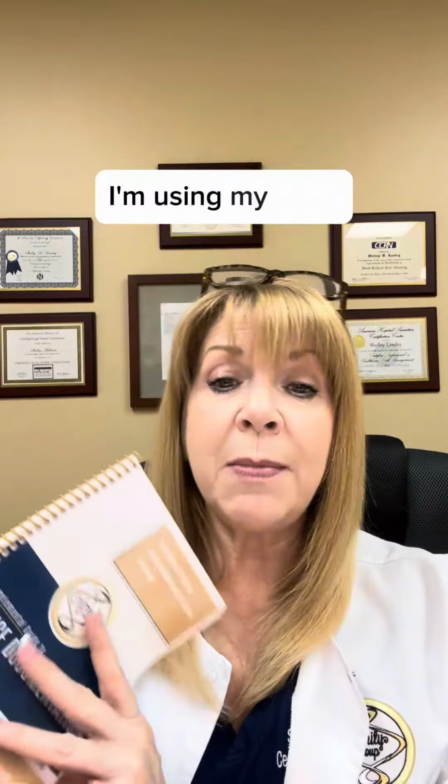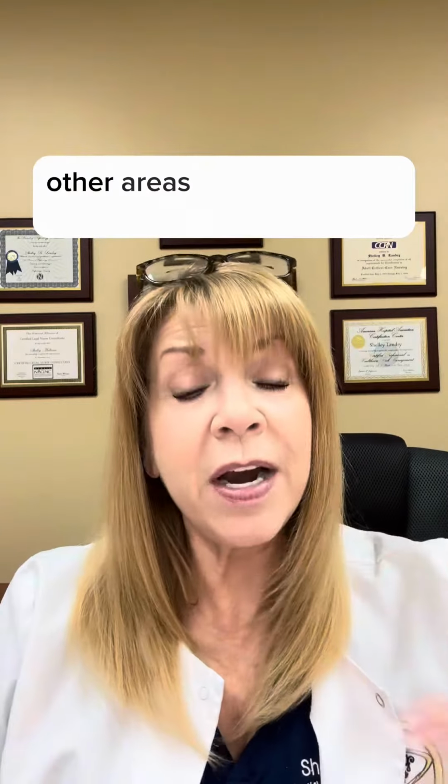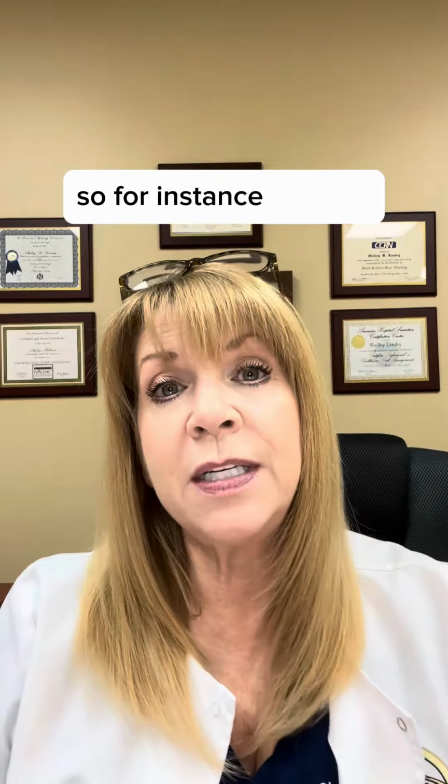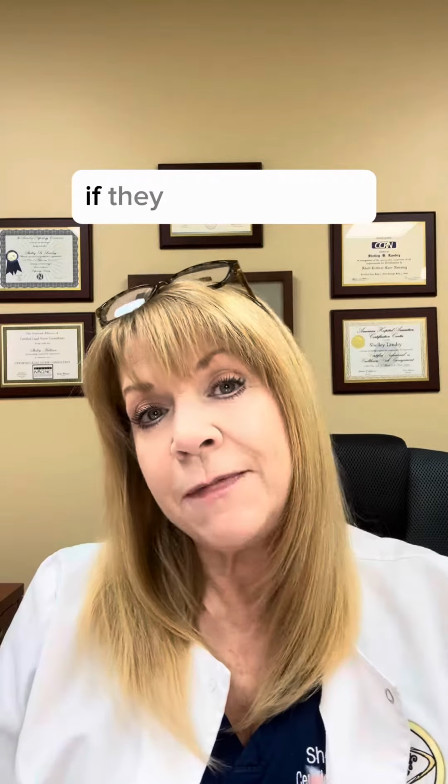So I'm using my book. I go to the cardiac section of my book, and I'm going to look at the other areas that we have to assess. So for instance, mobility. What does their mobility look like, and how do you relate that back to their heart failure? So are they chair bound? Are they bed bound? If they are ambulatory, what does it look like?